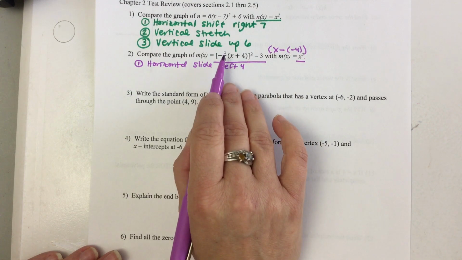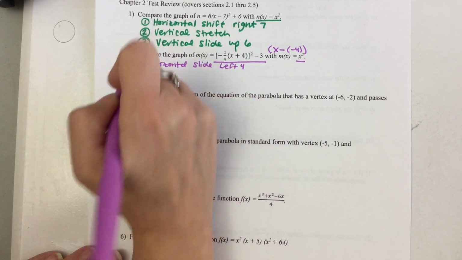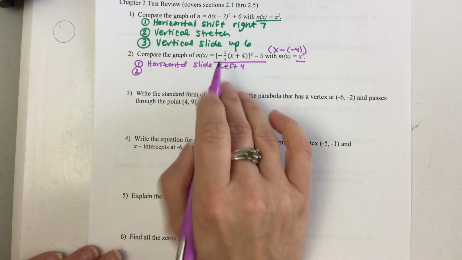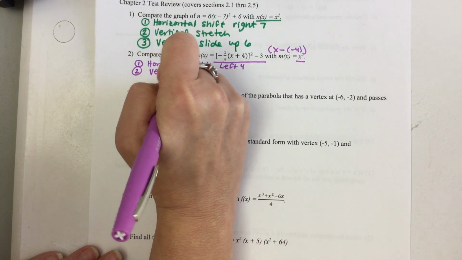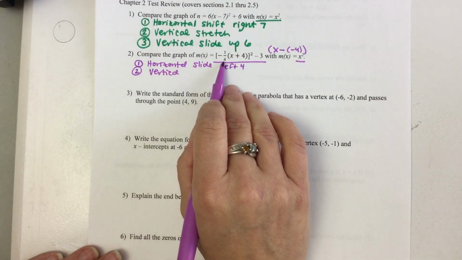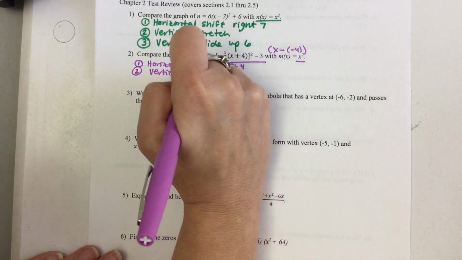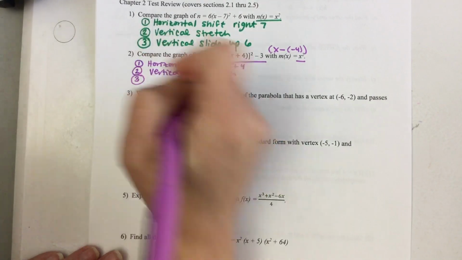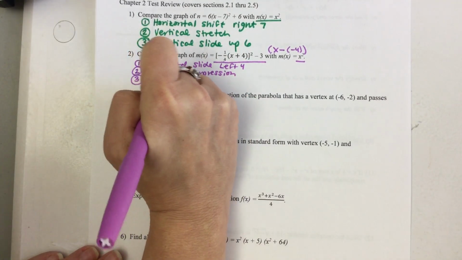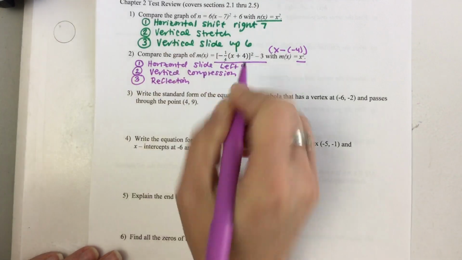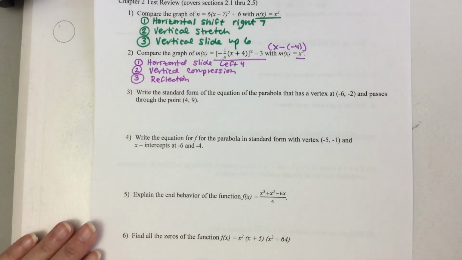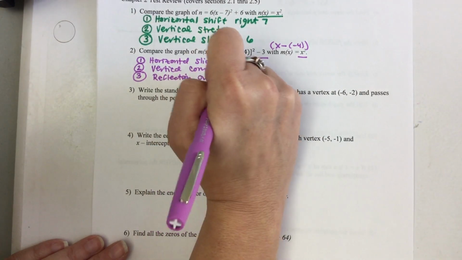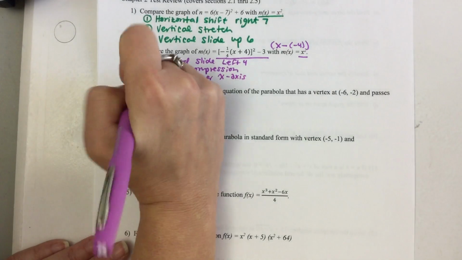Multiplication comes first. The number matters more than the sign. So I look at this 1/4 first. Multiplying, not in parentheses, so it's vertical. The number I'm multiplying is 1/4. 1/4 is less than 1, so it's a vertical compression. Now I will look at the negative. Negative is always a reflection. If your negative is out front, what it does is it flips everything upside down. In order to flip everything upside down, it's a reflection over the x-axis.